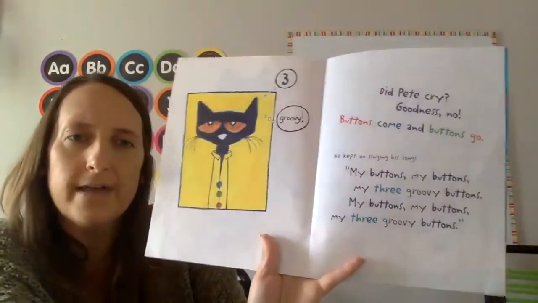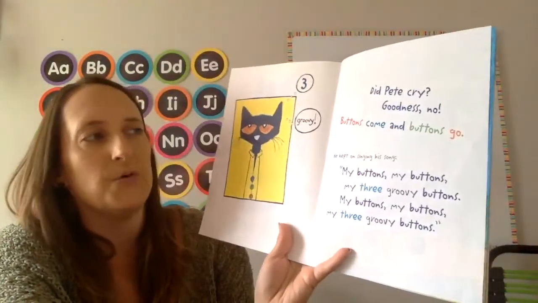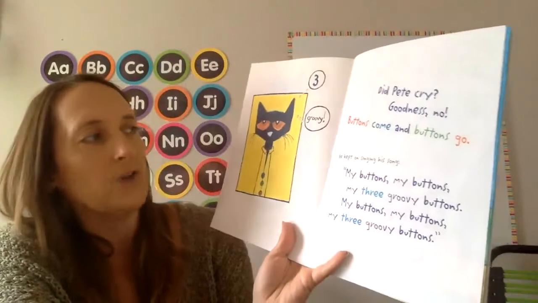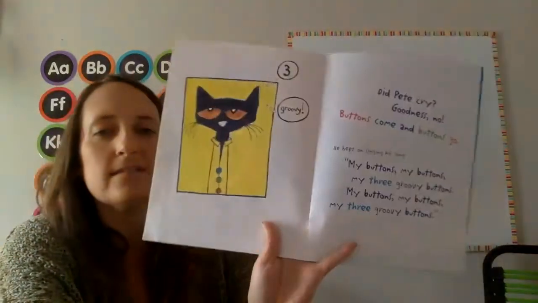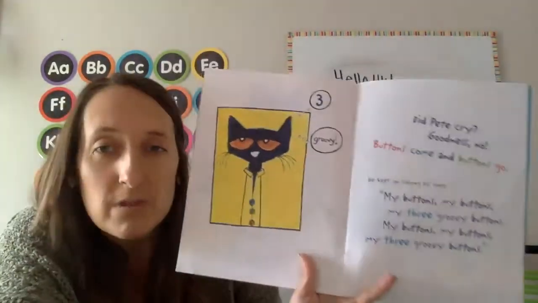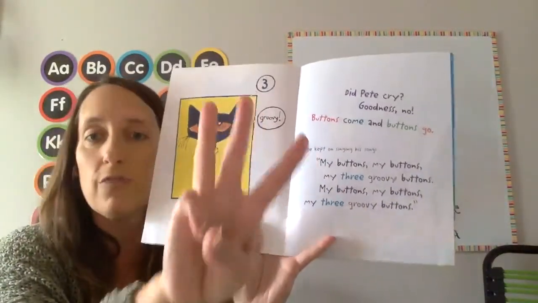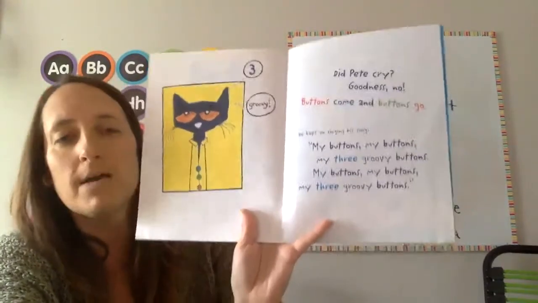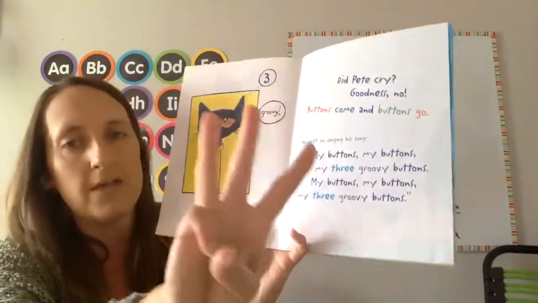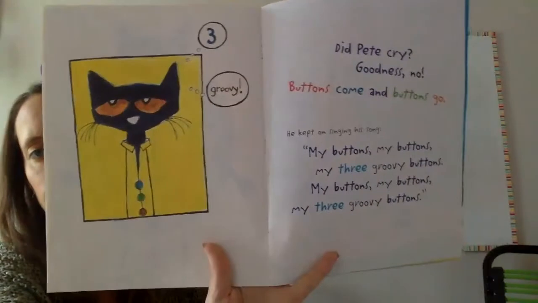Did Pete cry? Goodness no. Buttons come and buttons go. He kept on singing his song. You can sing it with me if you want to. My buttons, my 3 groovy buttons. My buttons, my 3 groovy buttons.